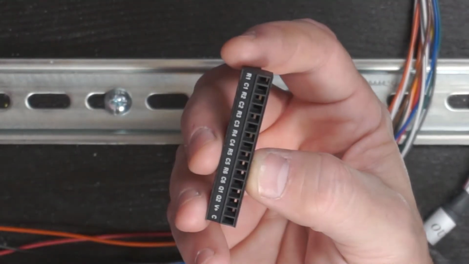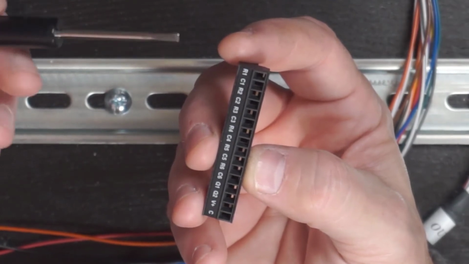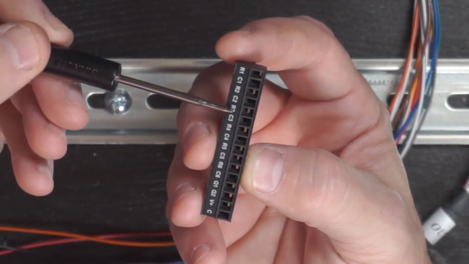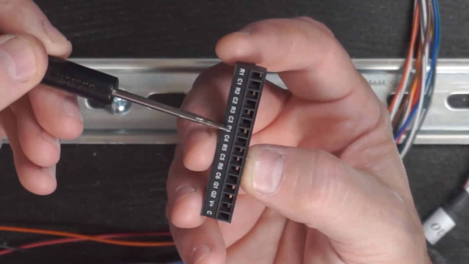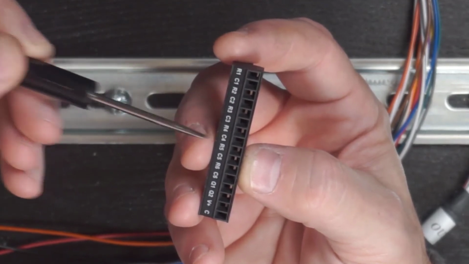Now with the outputs, there are some slight variations to be aware of. So, we certainly have pins like R1, R2, R3. Those are the outputs from the individual relays. Those are going to have single wires plugged into them from our cable.